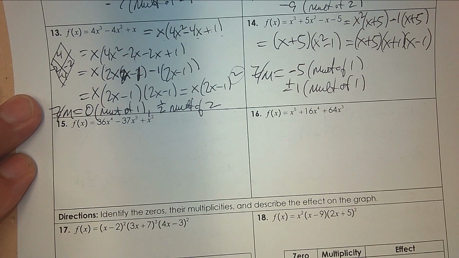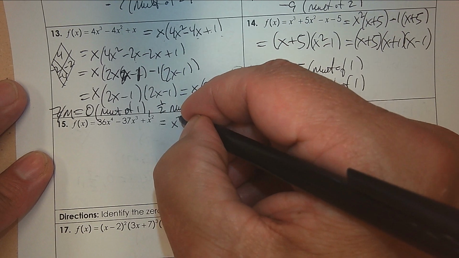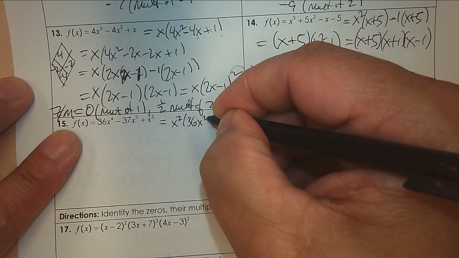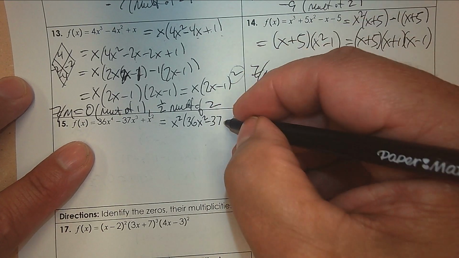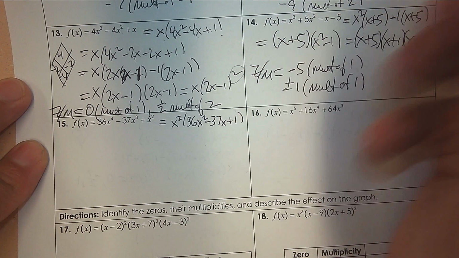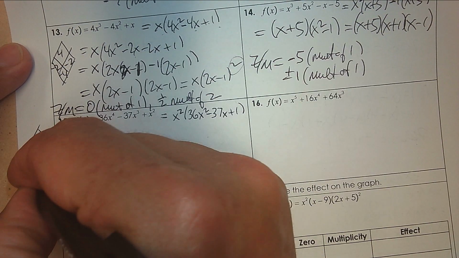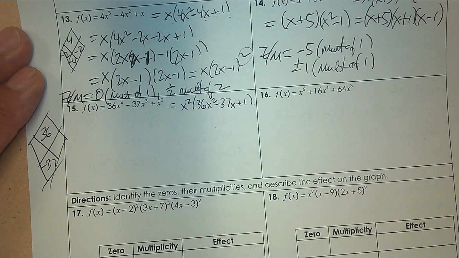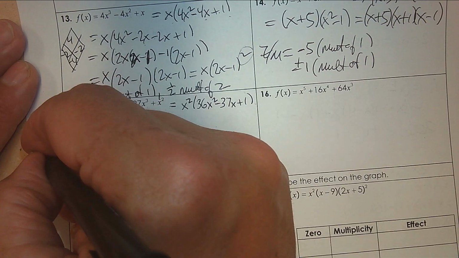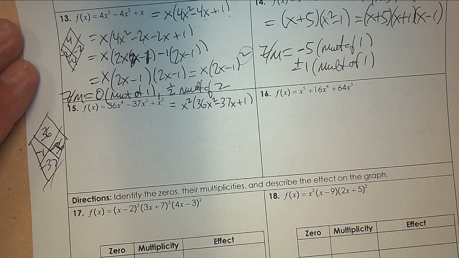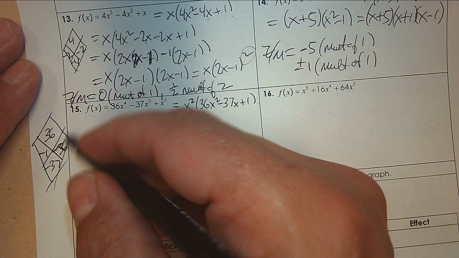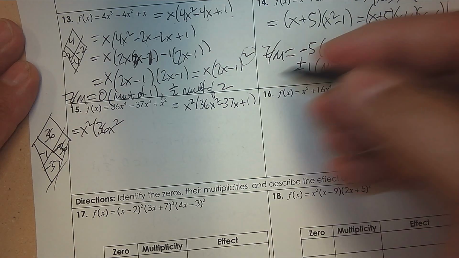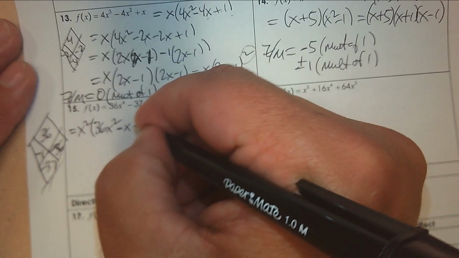Factor. So look, what do they have in common? They all have at least two x's, so x squared. What's left over? 36x squared minus 37x plus 1. So if I factor this, I'll do it way on the side here, so I have room. 36 times 1 is 36 and negative 37. The two numbers that fit are negative 1 and negative 36. They multiply to positive 36 and add to negative 37. So we have x squared, 36x squared, and then replace the negative 37x with the negative 1x and negative 36x.